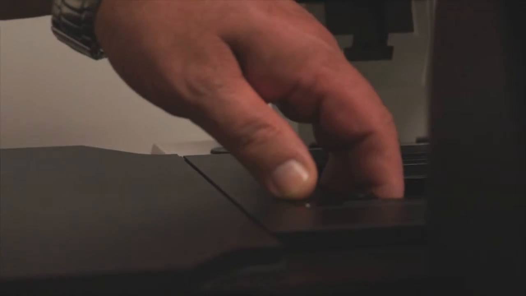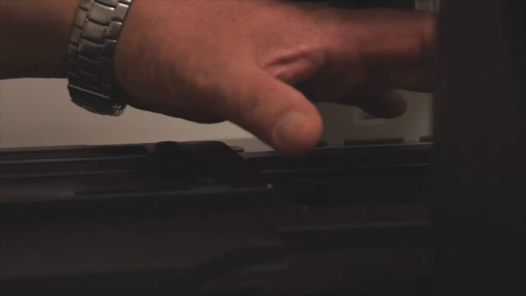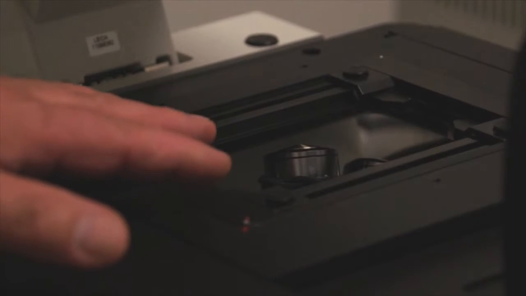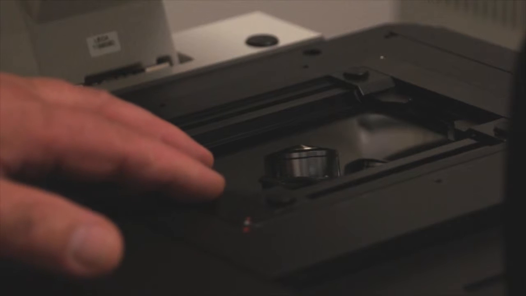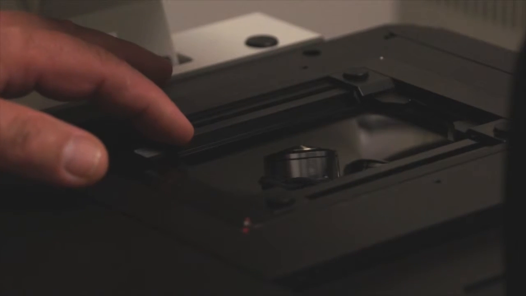Additionally, this whole insert pops out, and there are other inserts available that fit into the stage and allow us to use different size culture dishes, whether square, rectangular, or circular. And so with an inverted microscope, we have the ability with stage inserts to use multi-well dishes within which we grow cells.